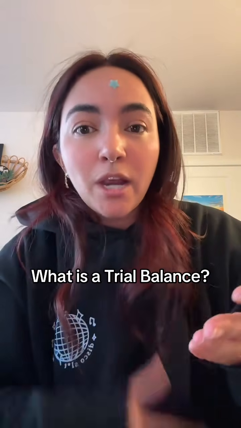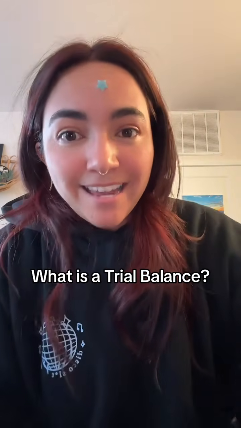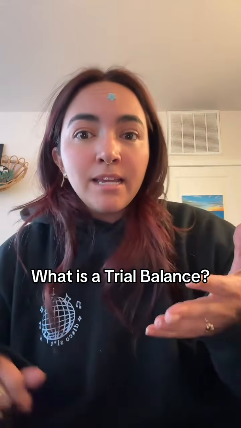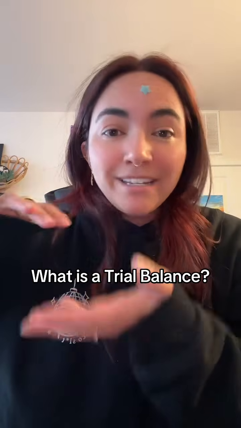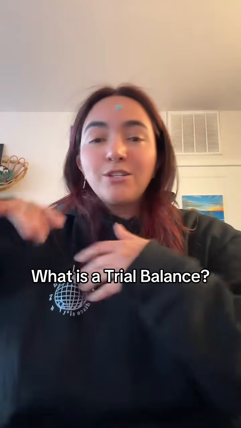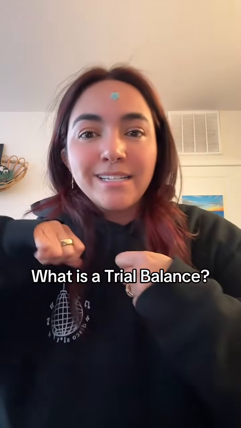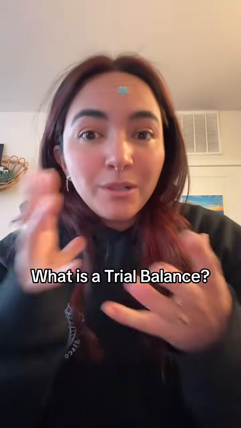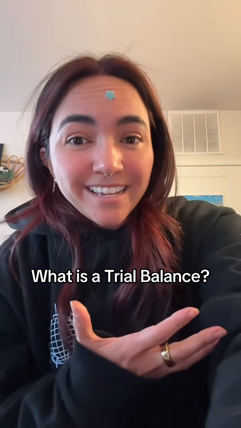So if we had a trial balance for 12/31, end of the year, what we are going to see is the total amount of salaries expense. We are going to see the total amount left in accounts payable. We are going to see the total amount of cash. We're going to see the total amount of all of these different things.